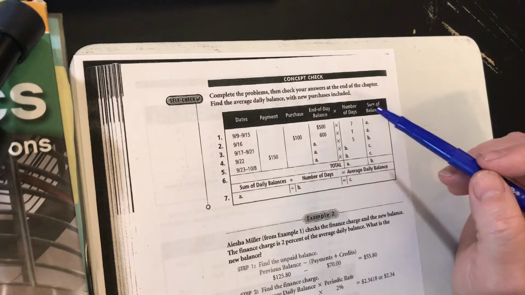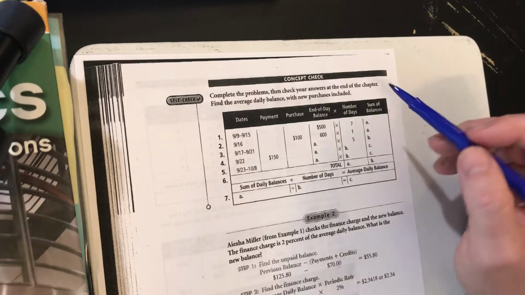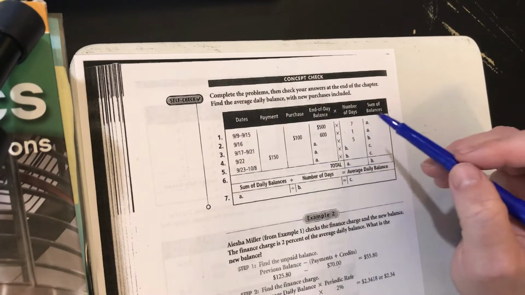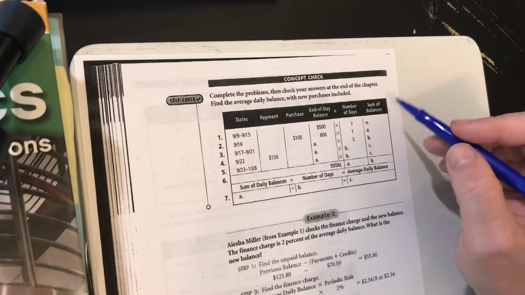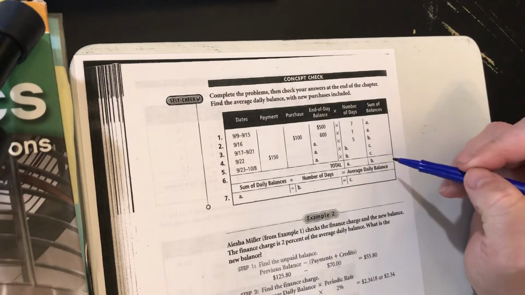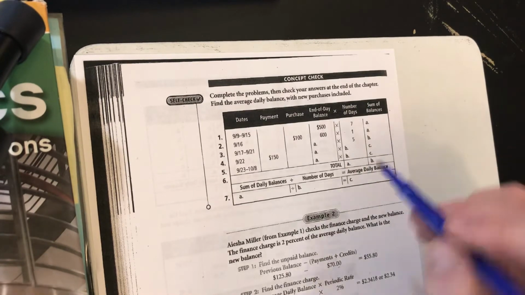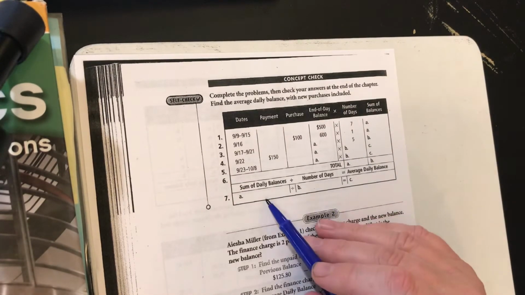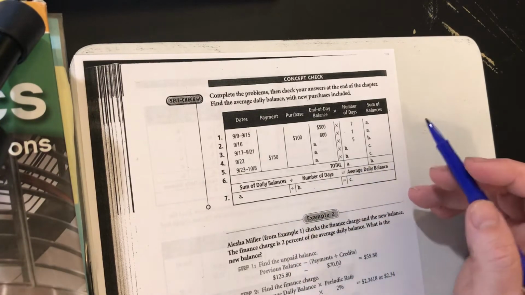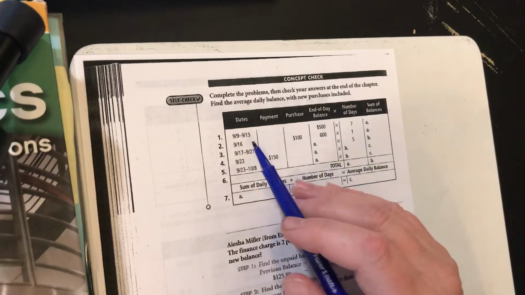And then to calculate the average daily balance, what we do is take that end of day balance, multiply it by the number of days that we had that balance, and at the end here we'll just add up all of these to get a total balance. And then down here we'll take that number and divide by the total number of days to get an average daily balance. So let's see how that works.